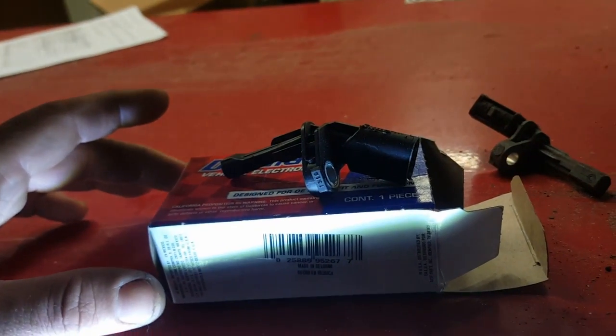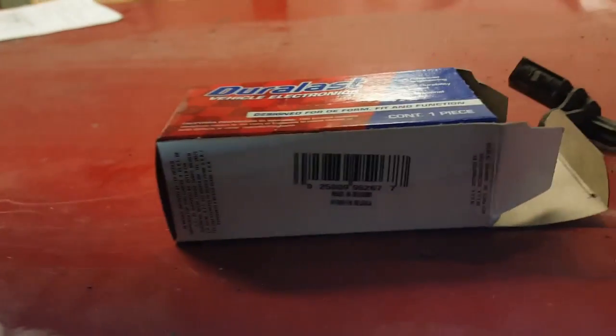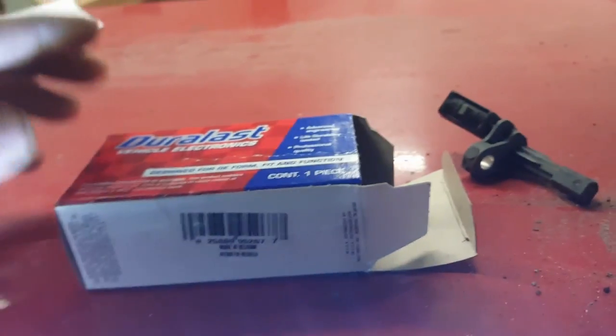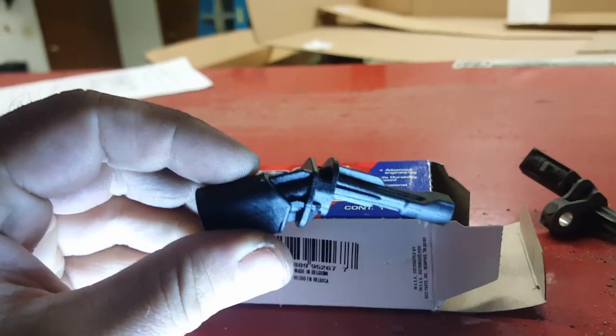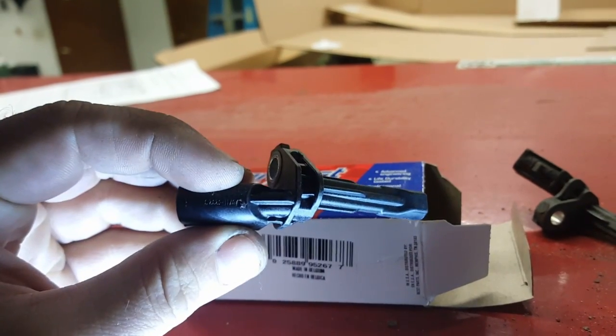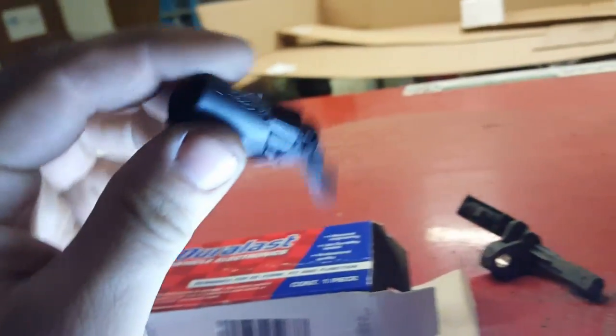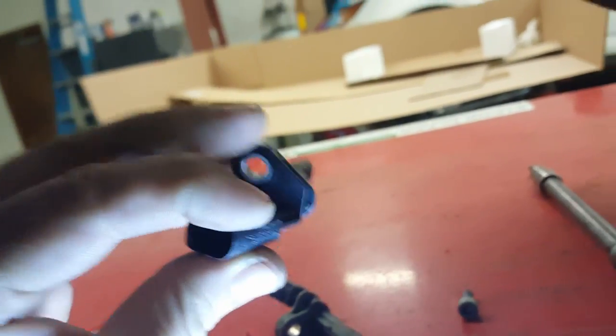Alright, so this is my new sensor that I picked up from AutoZone. It was 50 bucks versus 100 bucks from the dealer. I had to get it off the floor because it fell. But anyway, what I'm going to do right now, I'm going to plug it in. I'm going to put it all back in there.